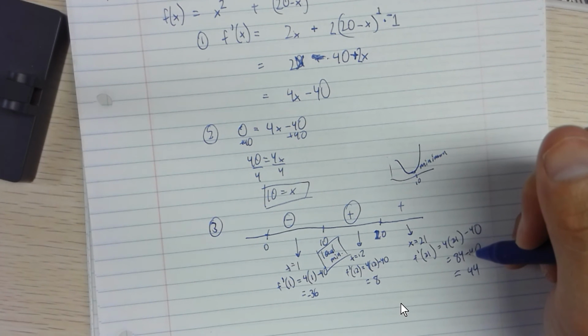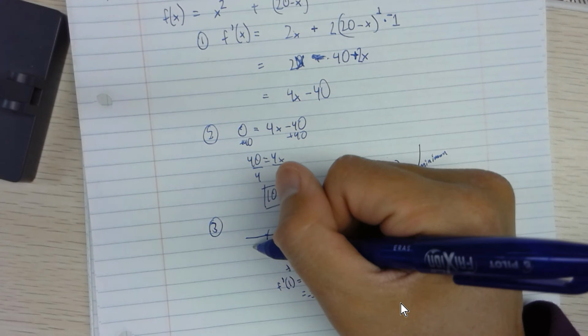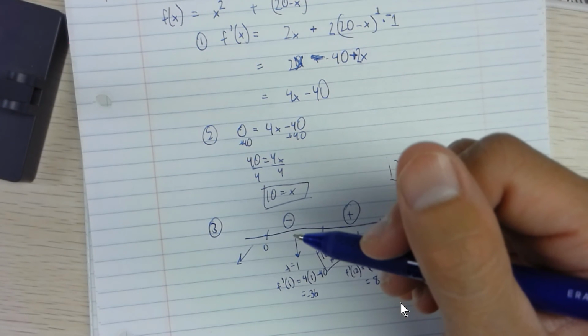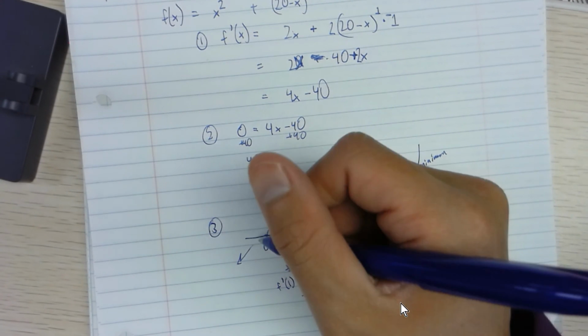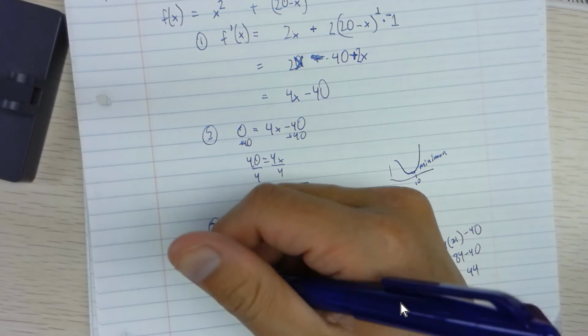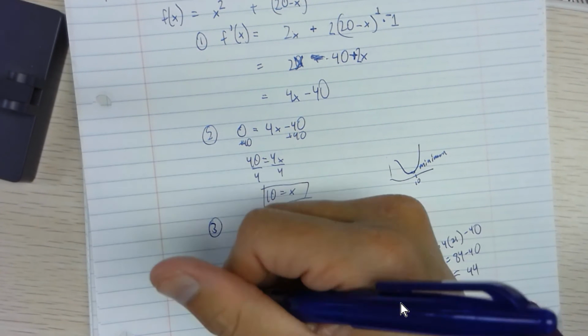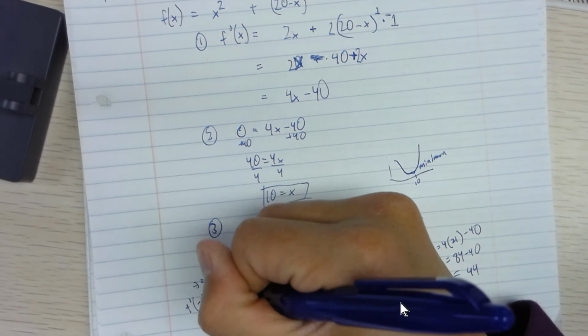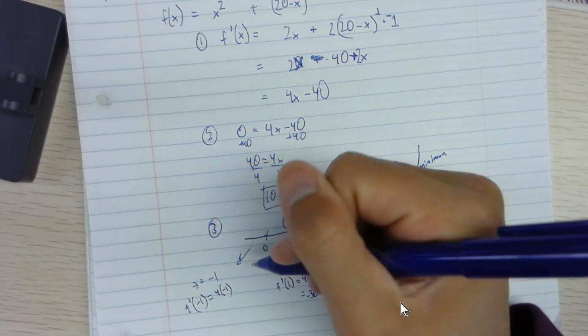Huh. If I plugged it into here, let's do numbers that are less than 0. Okay, that's odd, but okay, so let's just do x equals -1. That should give me f prime of -1 is equal to 4 times -1 minus 40.